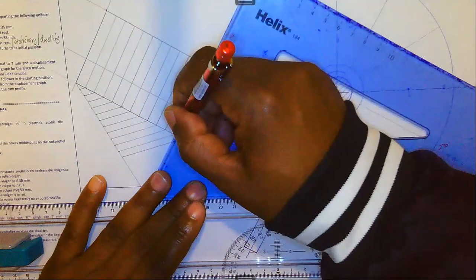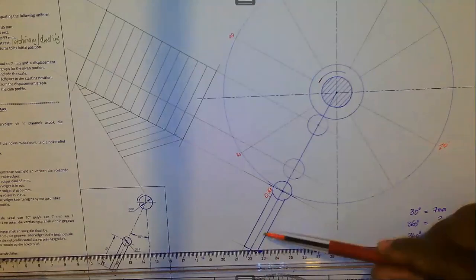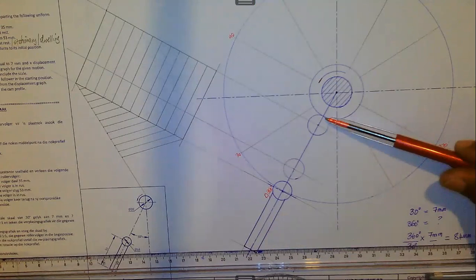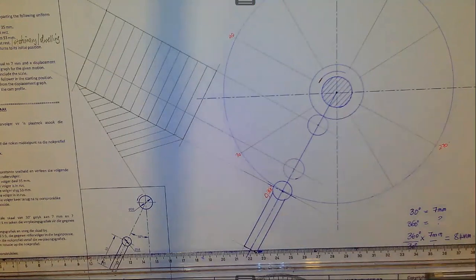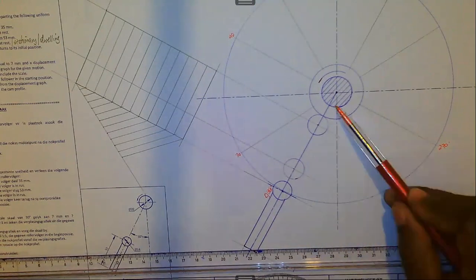Like we said, when the follower is moving towards the shaft, it's falling, and when it's moving away from the shaft, it's rising. So irrespective of the position, the follower going towards the shaft is falling, and moving away from the shaft is rising.